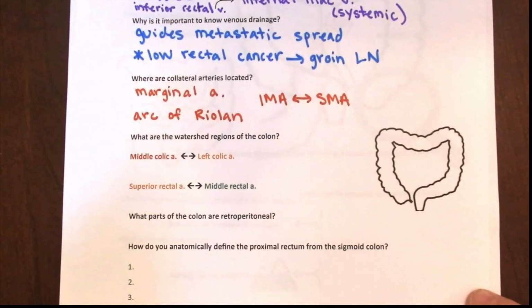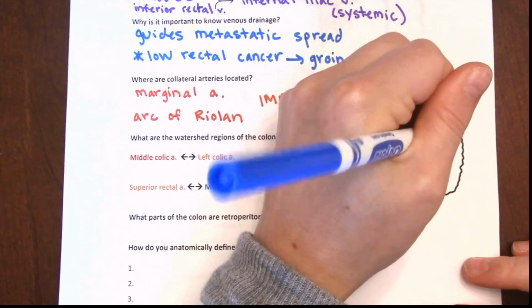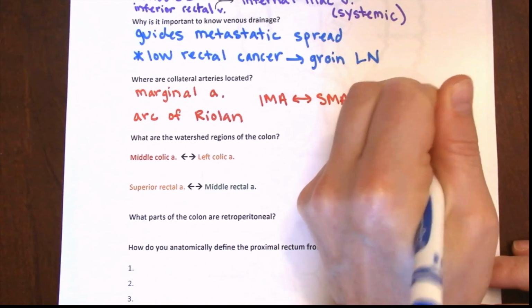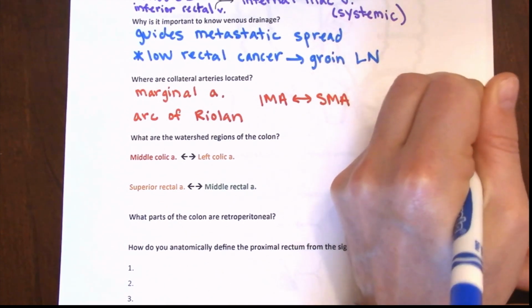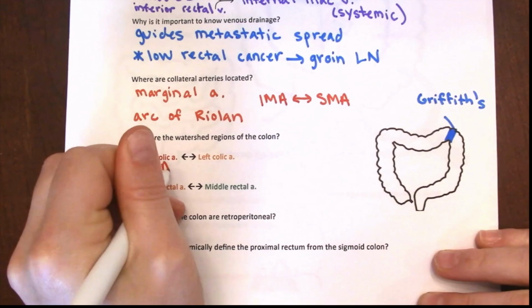And next, what are the watershed regions of the colon? So watershed regions are where two major blood supplies connect, and these are areas of the colon that are most prone to ischemia. There are two main watershed regions in the colorectal area. The first one is Griffith's Point at the splenic flexure. This is where the middle colic artery from the SMA and the left colic artery from the IMA overlap.